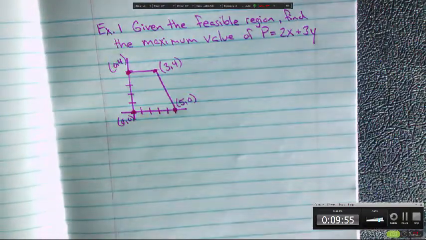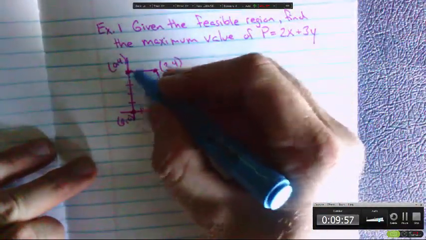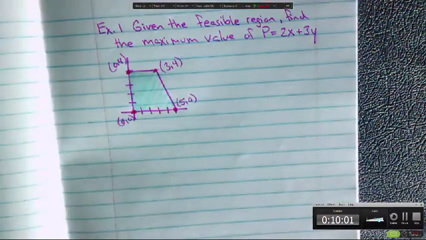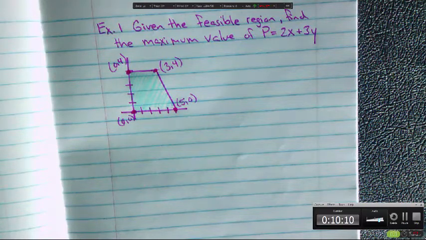I'm going to shade it in. That's the graph we're going to use.